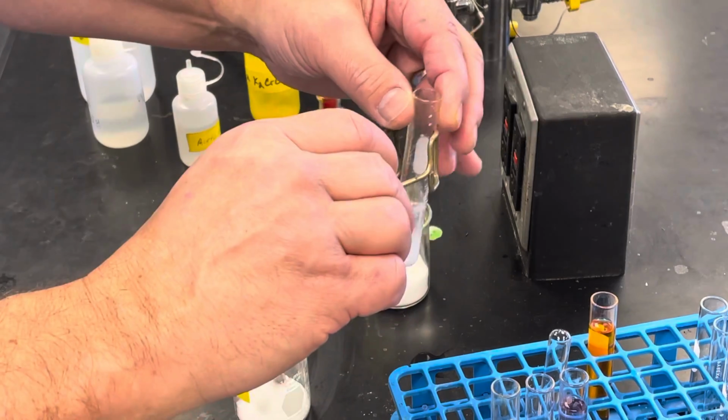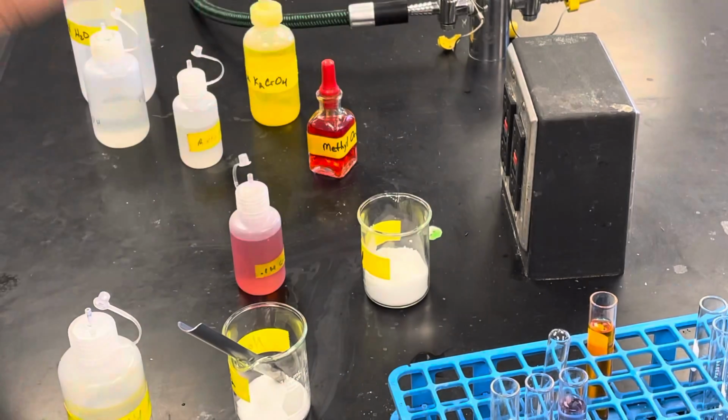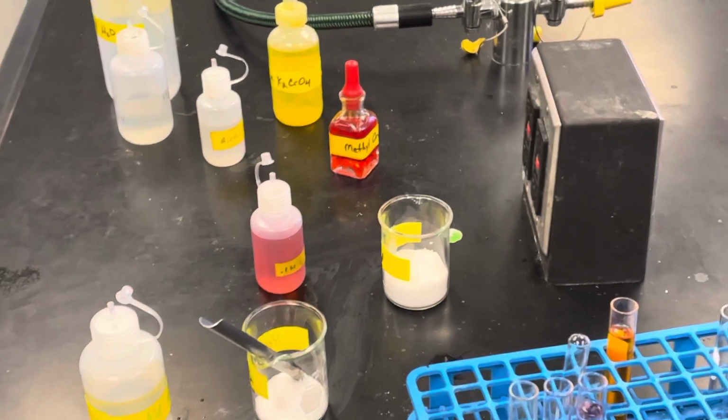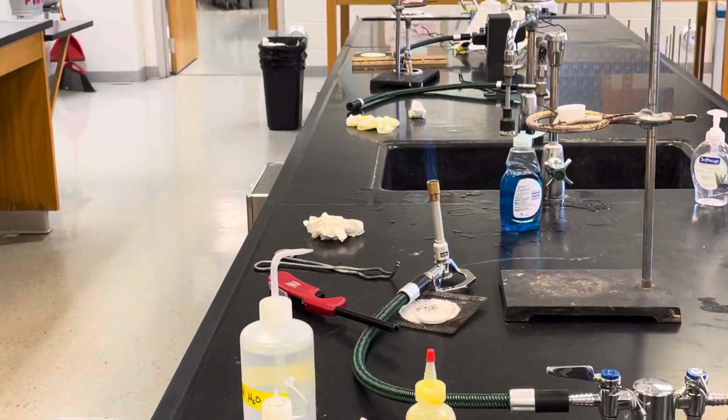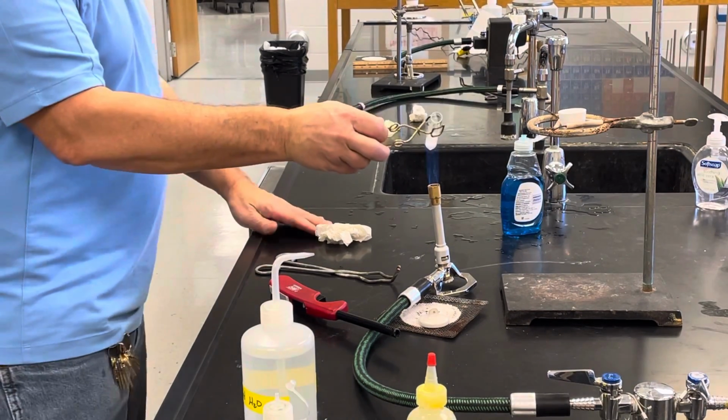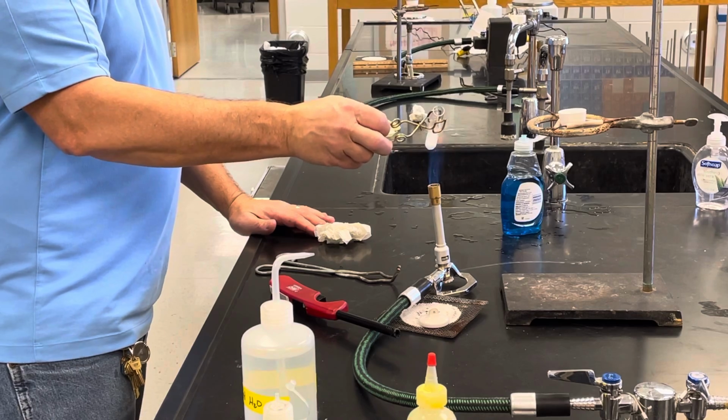Now, I'm supposed to have some boiling water, but I forgot to get the water going. In class, they put it into boiling water, but I'm going to put it over just the burner. I'm just going to heat it up a bit. Okay?